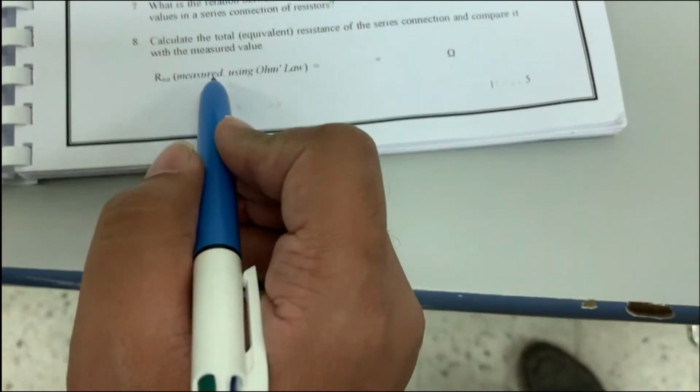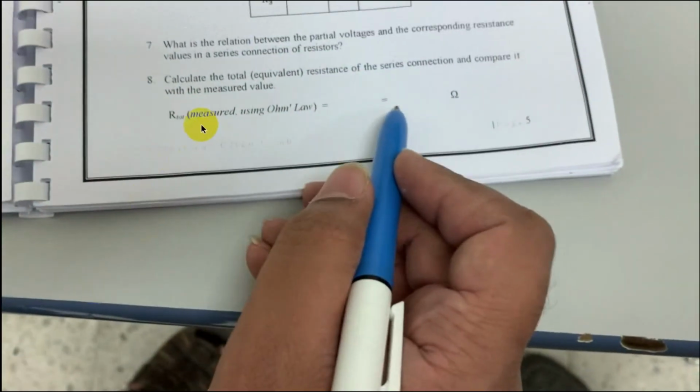Now we will calculate the total resistance measured using Ohm's law. What is Ohm's law? V equals IR, so R equals V by I. V is 10, so put in the values and you will get the total resistance. This is the theoretical value.